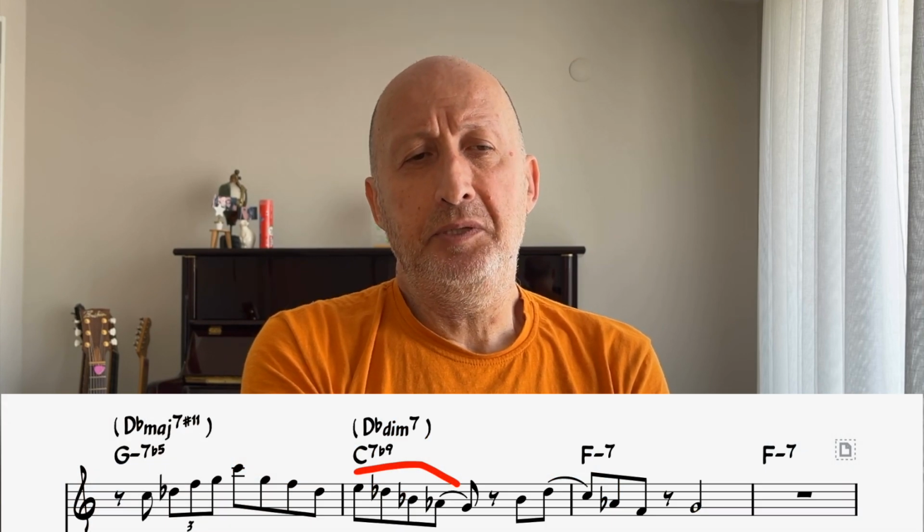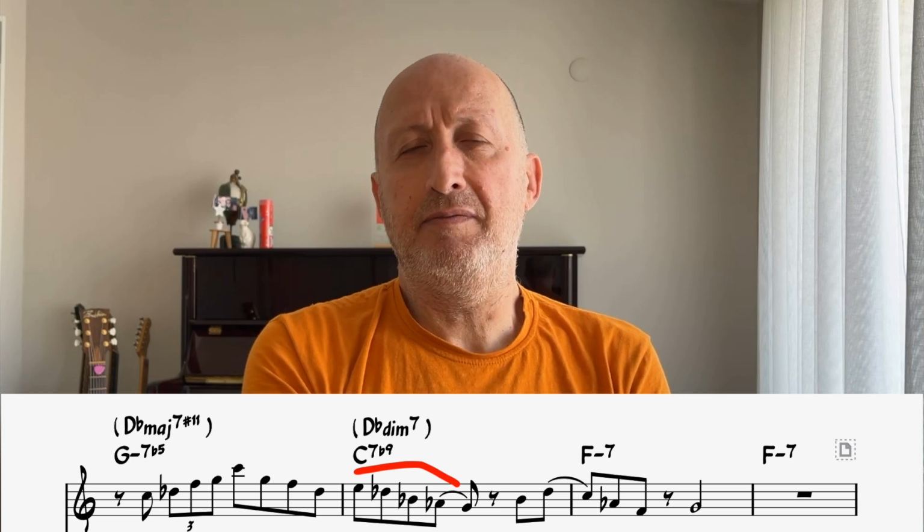Alright, our chord progression for our last line is G minor 7 flat 5, C7 flat 9, and F minor 7. We are using D flat major 7 sharp 11 for our first substitution. It goes on to a diminished arpeggio. When C7 flat 9 hits, goes back to F minor. This time we don't use substitution for F minor.